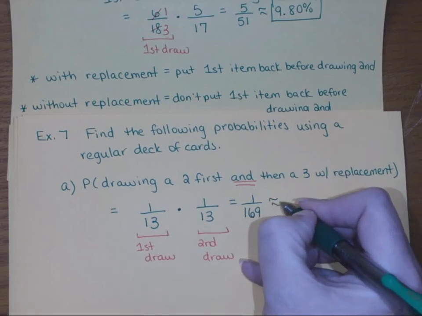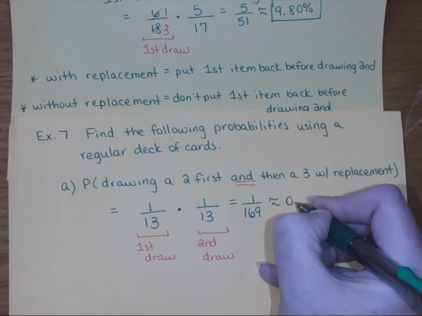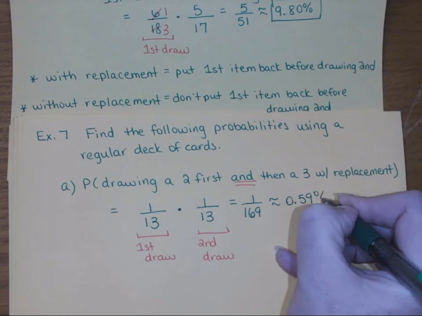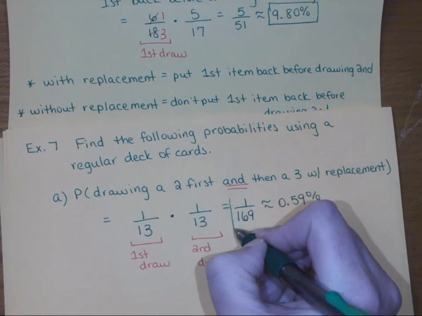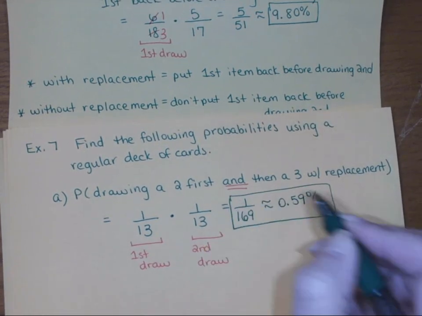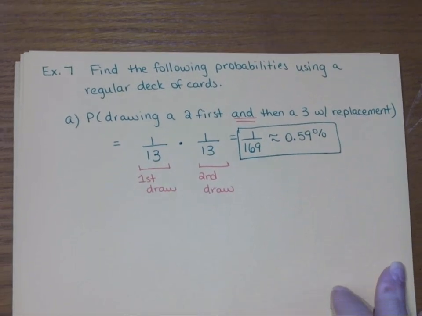And if you notice, 1 out of 169 is not really that likely, right? So 0.59% would be the percentage. In other words, less than 1%, it's not very likely.